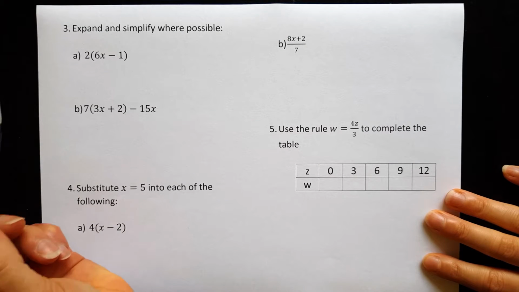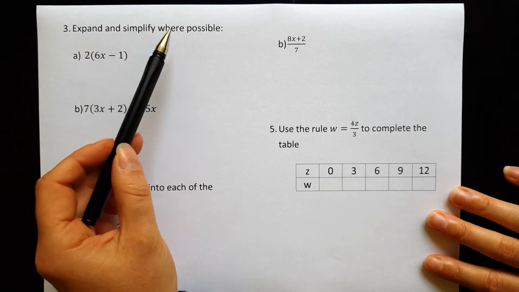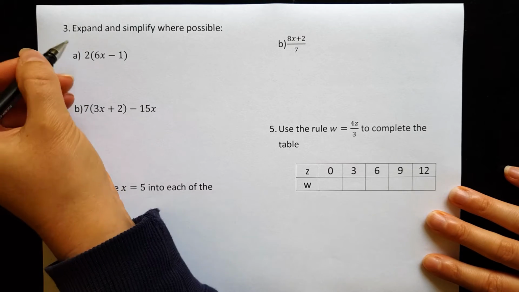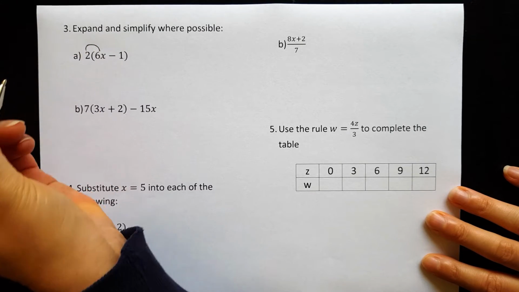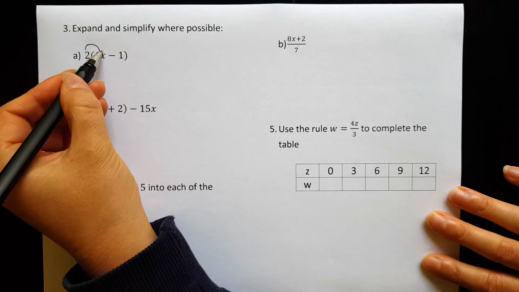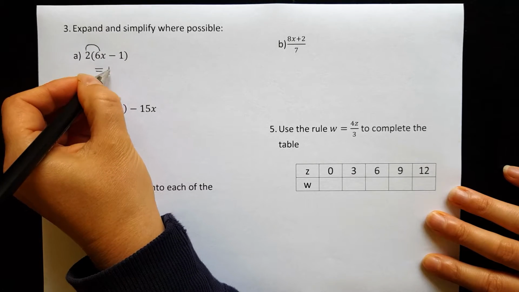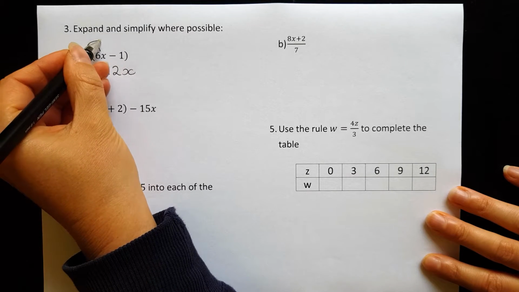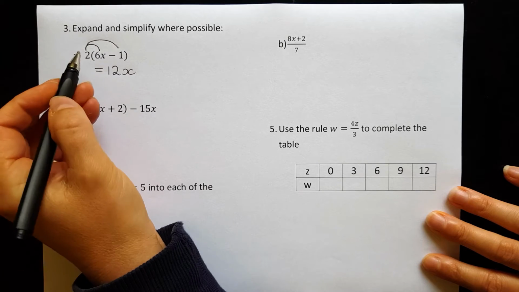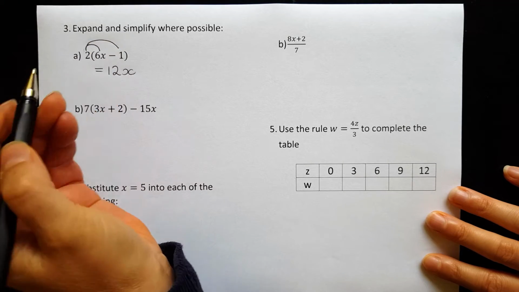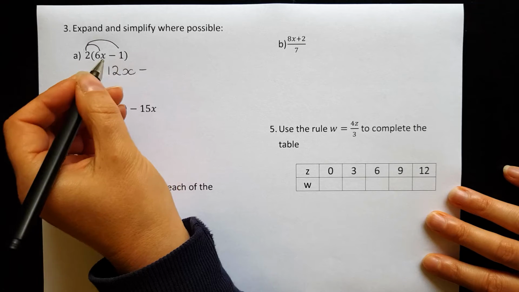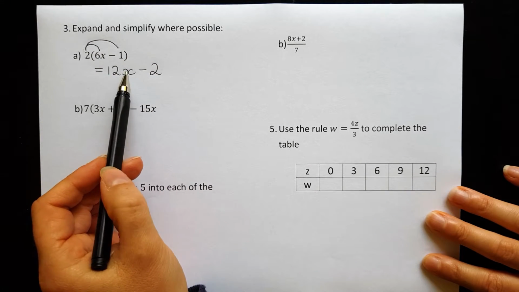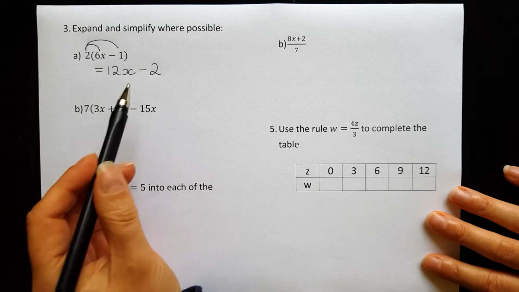Okay, on to question 3. We want to expand and simplify where possible. So expanding out the brackets, we want to multiply the 2 by the first term in the brackets. 2 times 6x, 2 times 6 is 12, and x sits after. Then we multiply the 2 by the second term in the bracket. 2 times minus 1, 2 times 1 is 2, and the minus sign. We would simplify if we had some like terms here, but we can't simplify that.